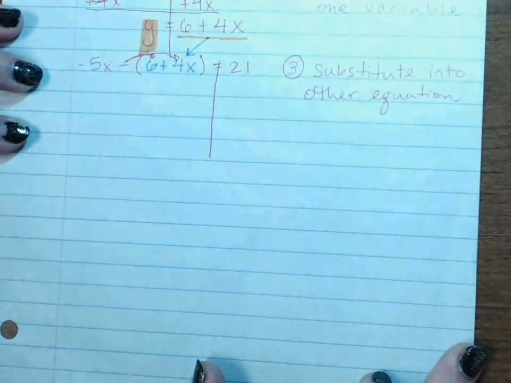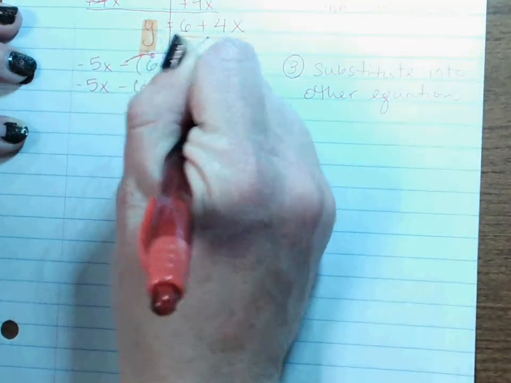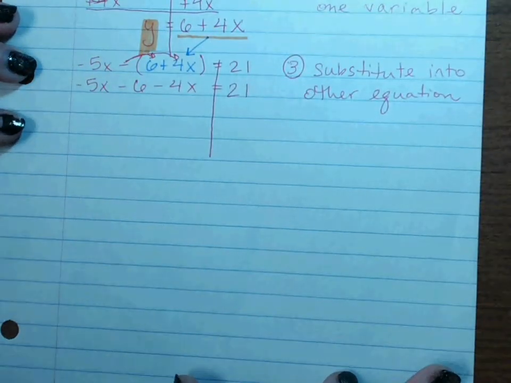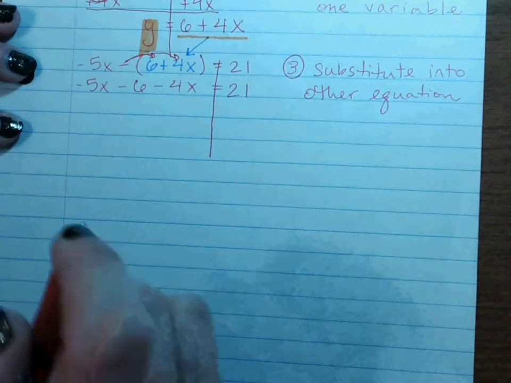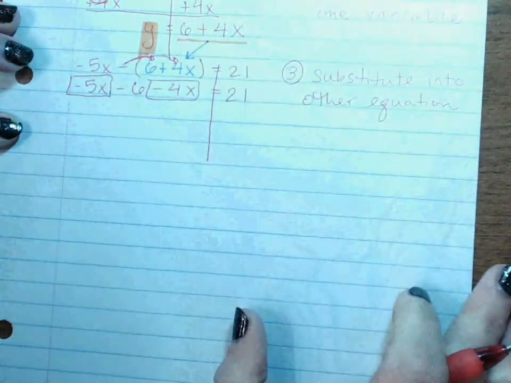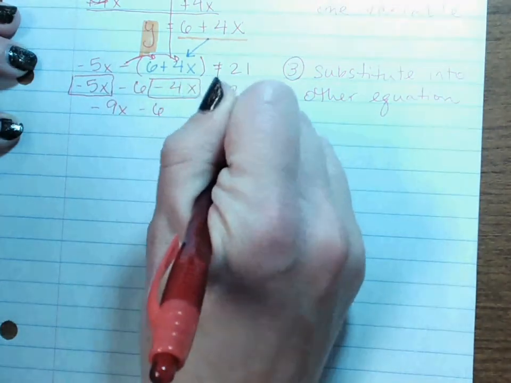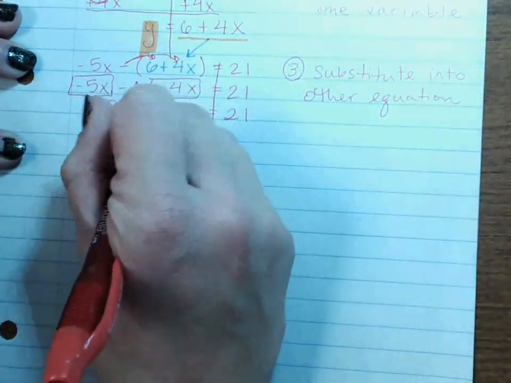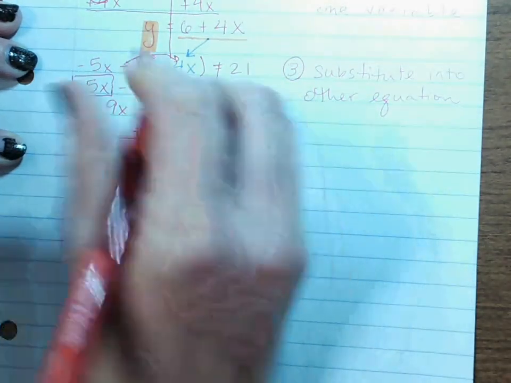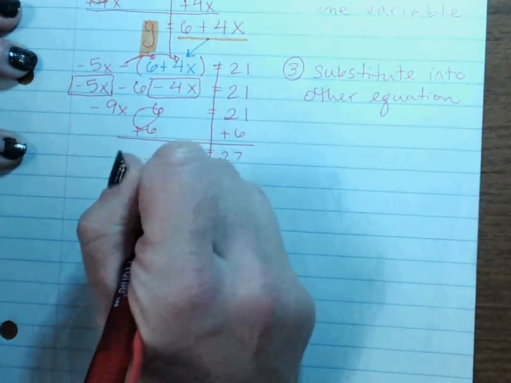All right, make sure you guys get that negative distributed. What's going to happen here? Yeah, CLT, combine like terms. And then last two steps, adding the 6 and dividing by the negative 9.